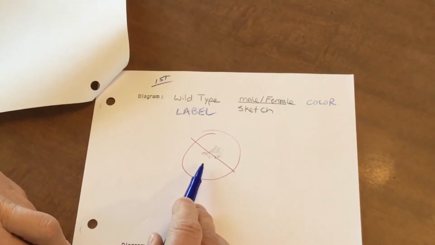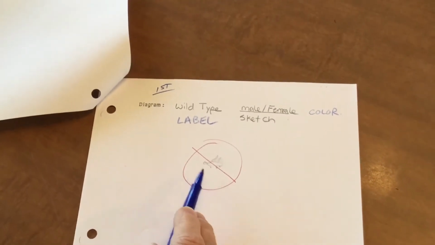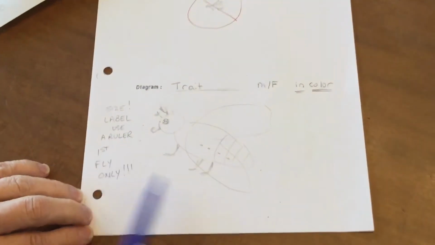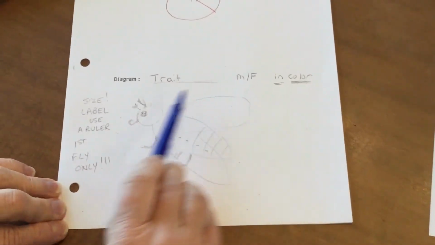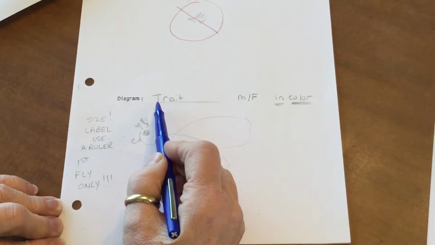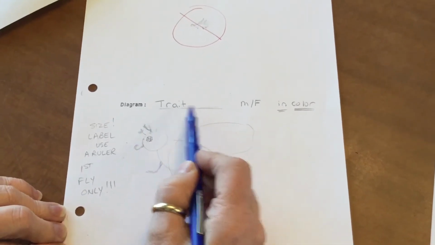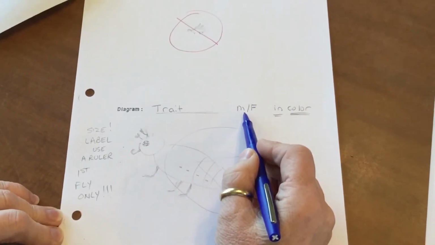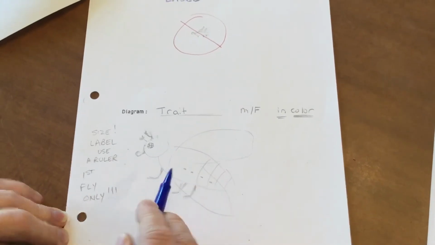This is not acceptable. Way too small. You are going to make your fly big, at least probably half of the size of the space that you're given. What is the trait? So it might be yellow body might be your trait. You're going to tell is it male or female. You're sketching it in color.